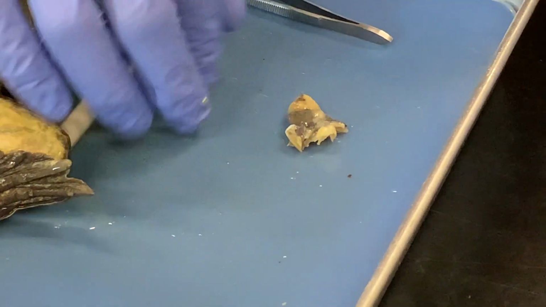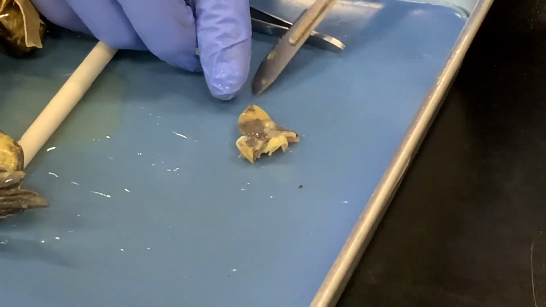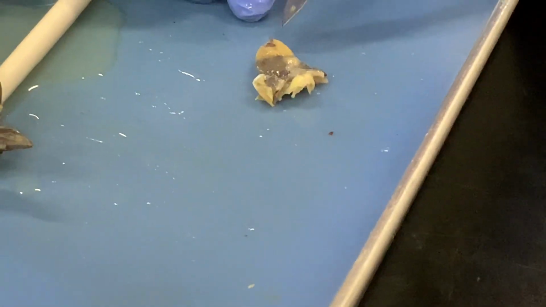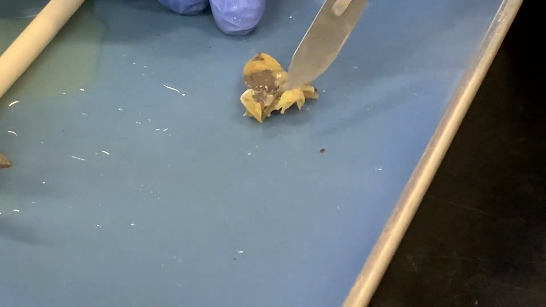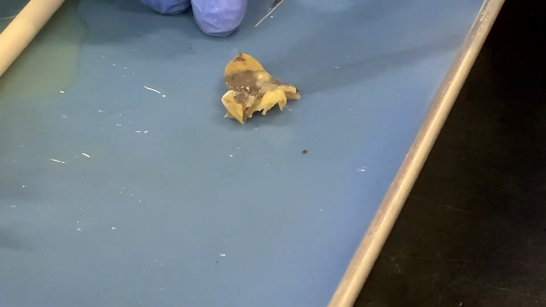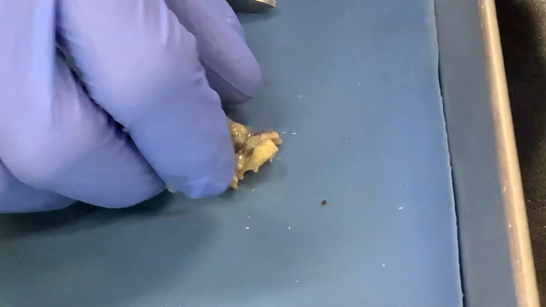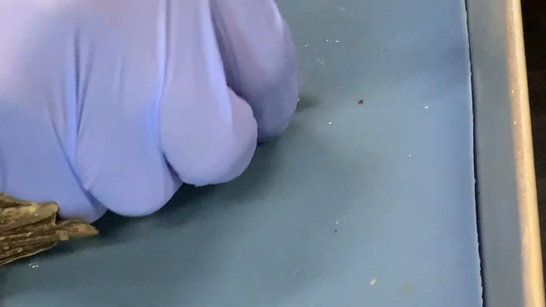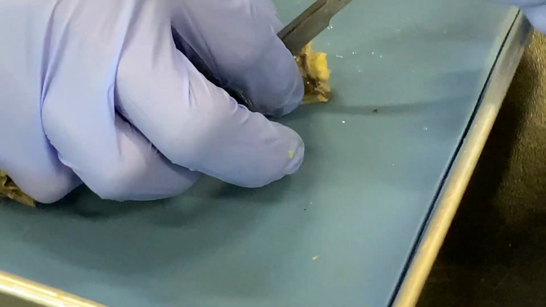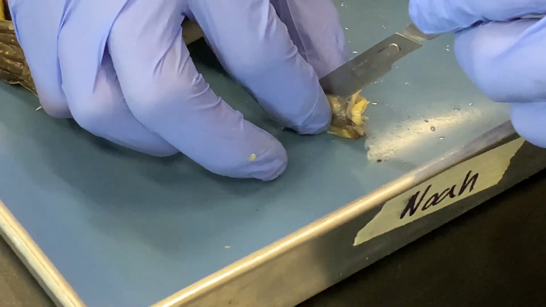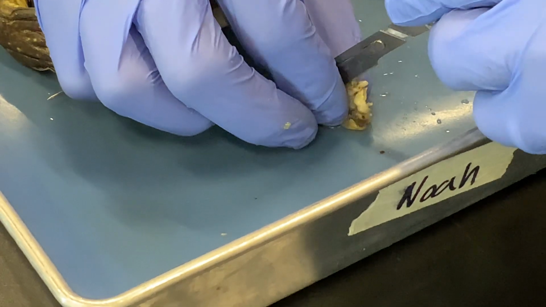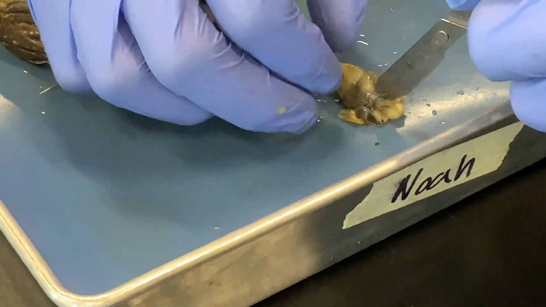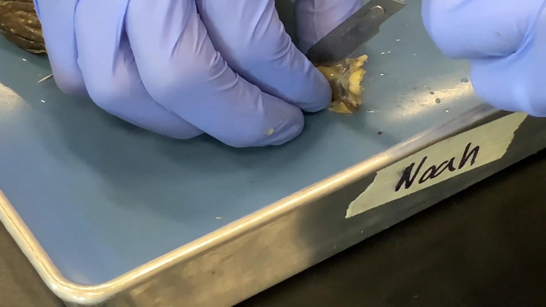So here is the frog's heart. This is the posterior end of the heart here, the anterior end here, and we are looking at the ventral surface, so the side that was facing the belly. We're going to very carefully, so small, my fingers cover the whole heart up here while I'm trying to open it.